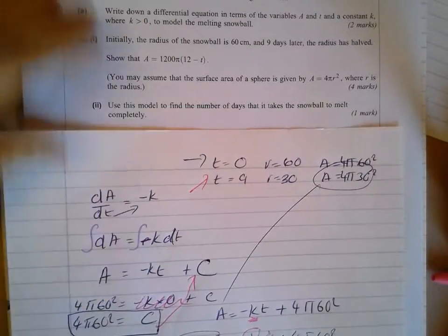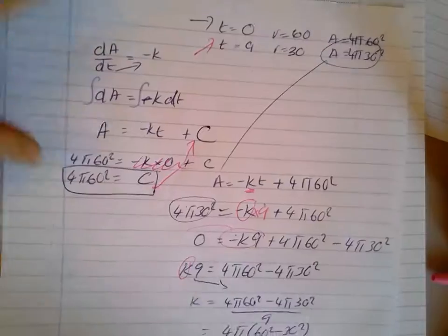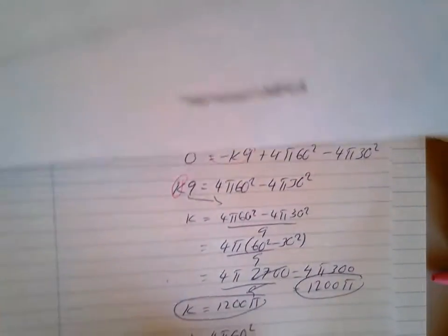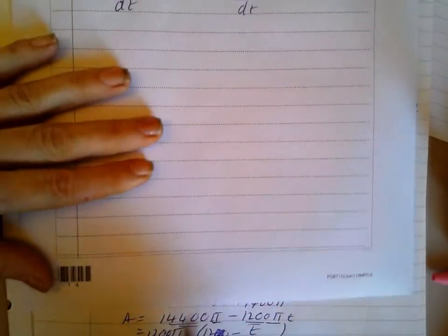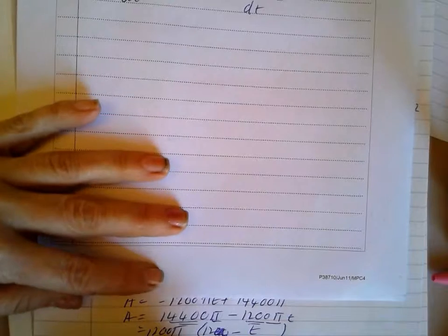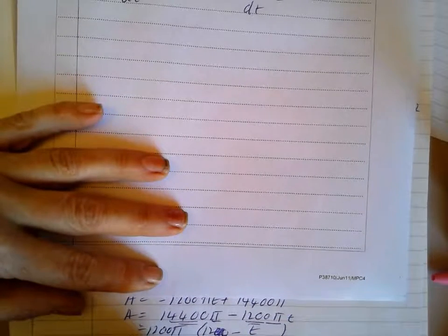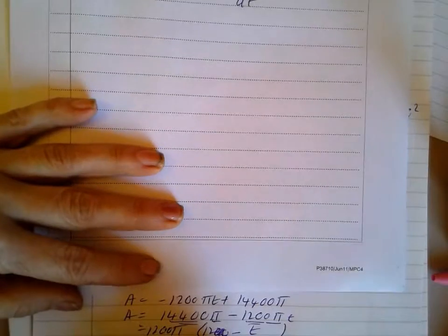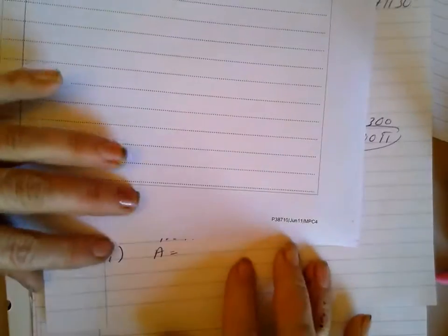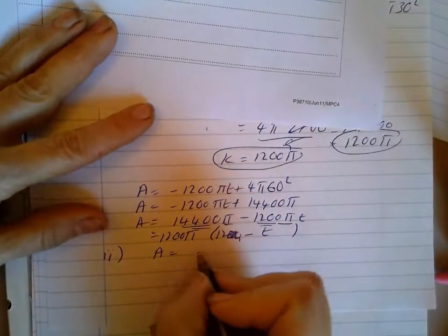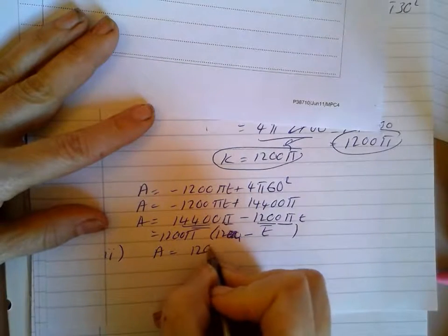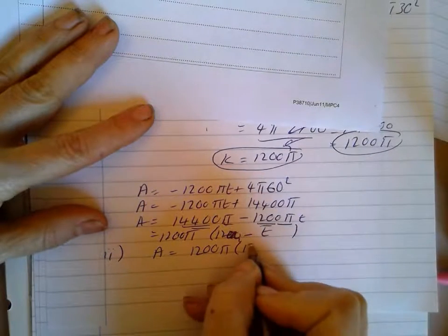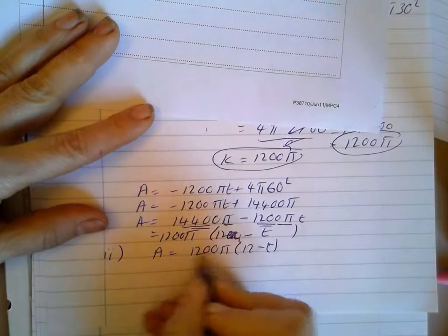They want to know the number of days it takes for the snowball to completely melt. So they're asking, when does that equal naught?